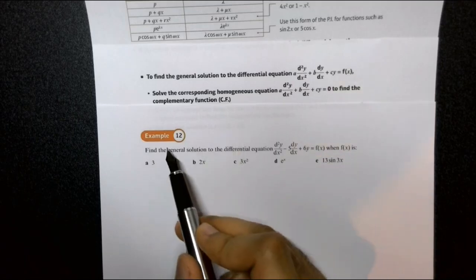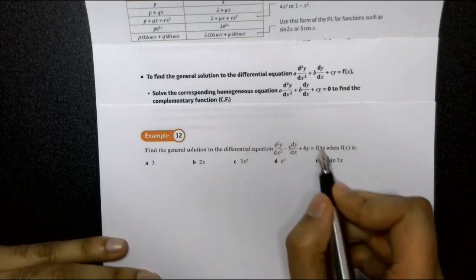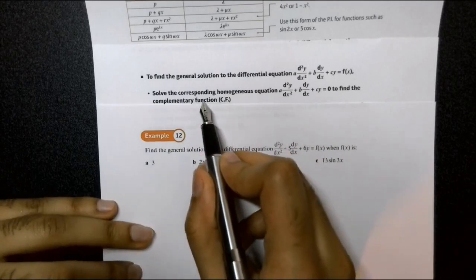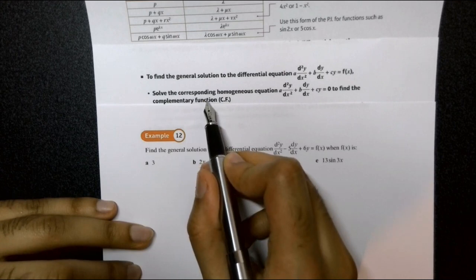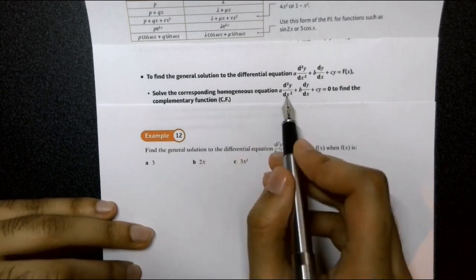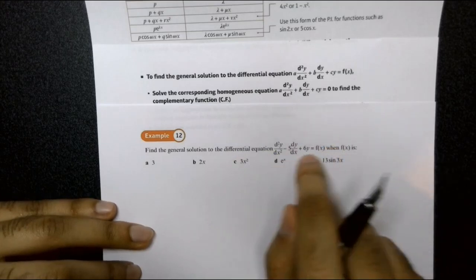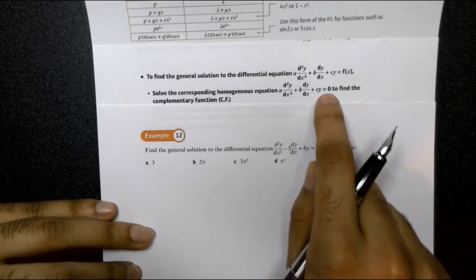So what we see for example 12, for us to find the general solution to this differential equation, our first step is to solve the corresponding homogeneous equation. In other words, we've got the right hand side equaling 0.